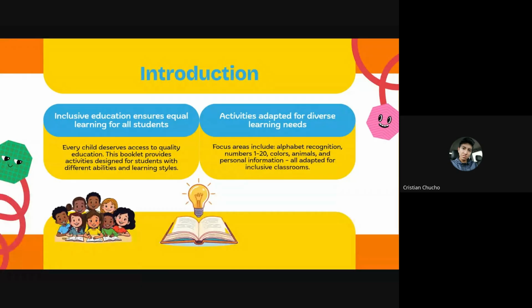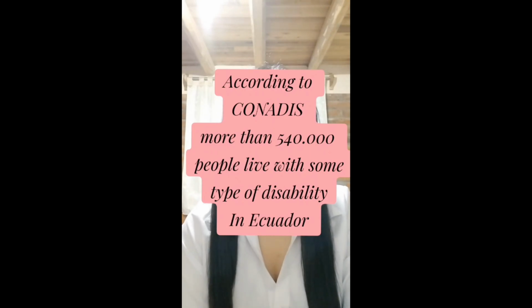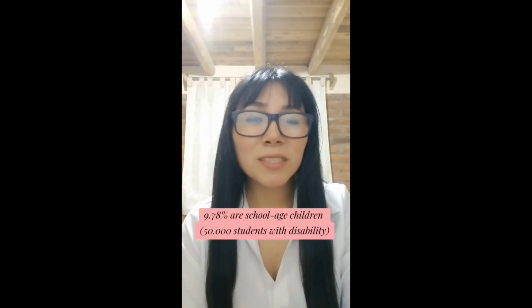Okay, so let's continue. Inclusive education has become a major priority in many countries, including Ecuador. According to the National Council for Equality of Disabilities, CONADIS, more than 540,000 people in Ecuador live with some type of disability, and around 9.78% are school-aged children, which represents more than 50,000 students. Many of these students study in regular classrooms. This means teachers must be prepared to adapt their teaching strategies so that every student can participate and learn.